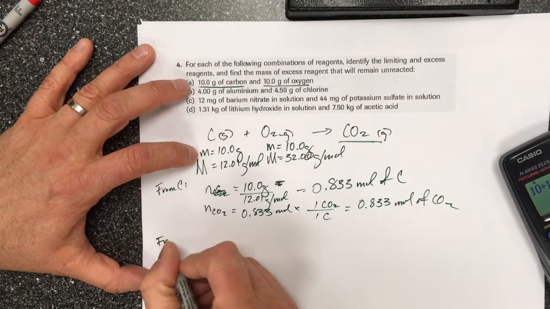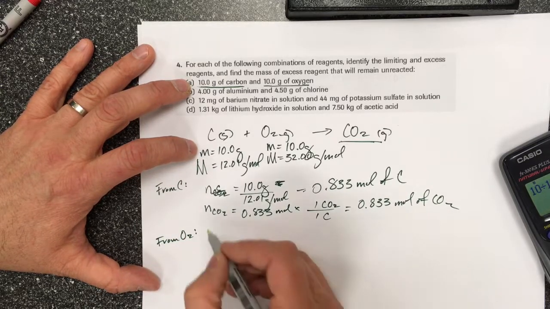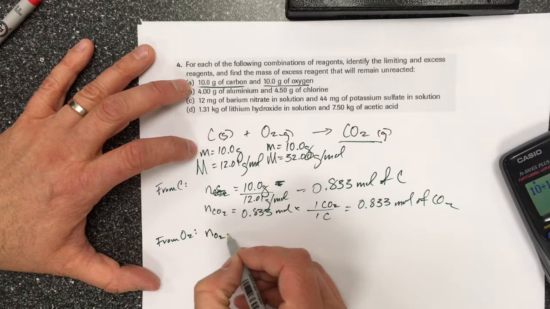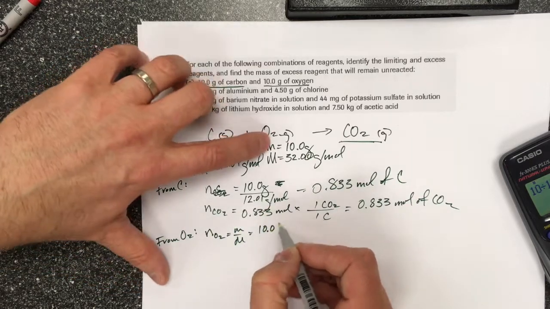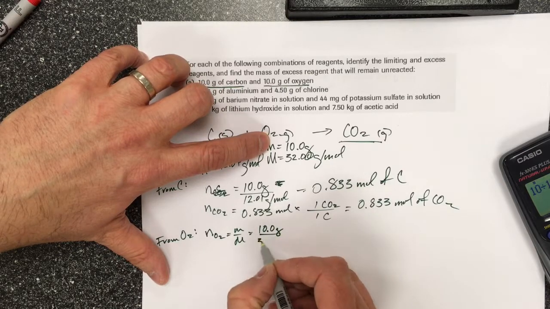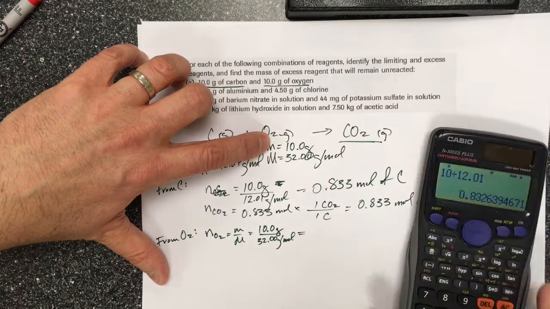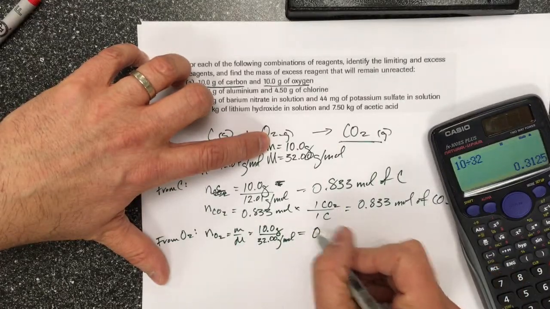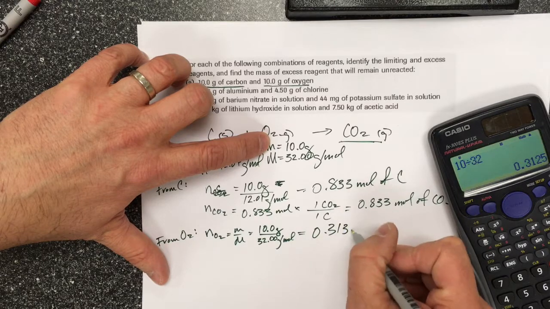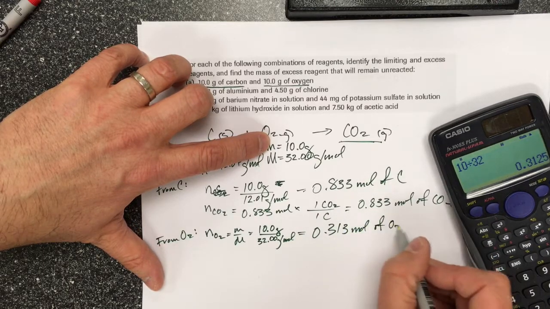Well, from oxygen, it's going to be a slightly different situation. The number of moles of oxygen is mass divided by molar mass. So again, we said it's 10 grams of oxygen, but here it's 32.00 gram per mole. So we get 0.313 mole of oxygen, or of O2.